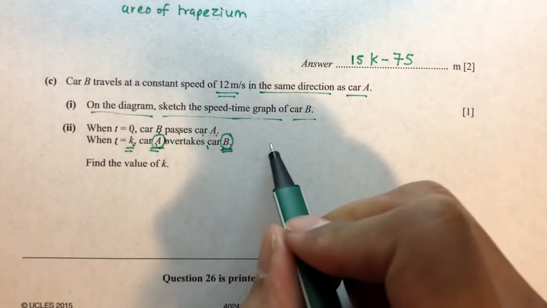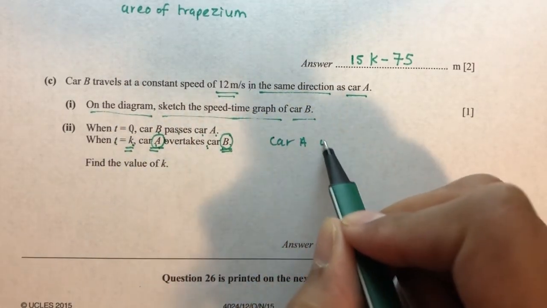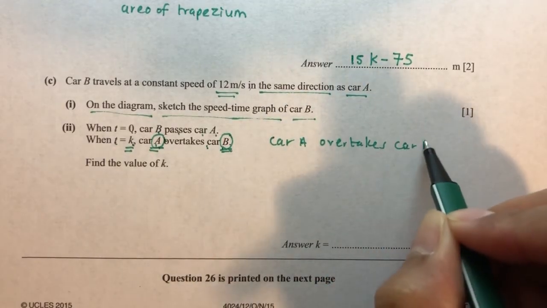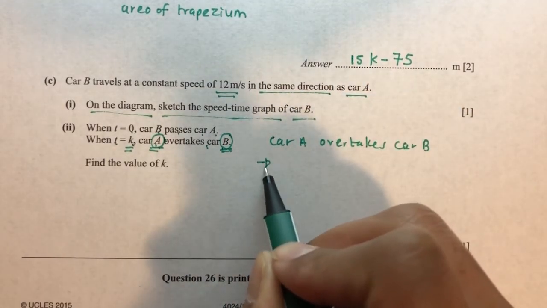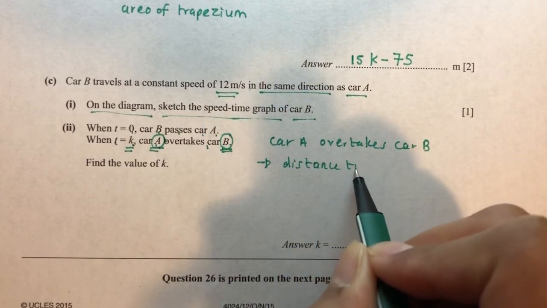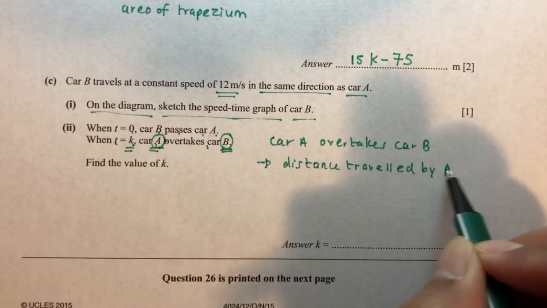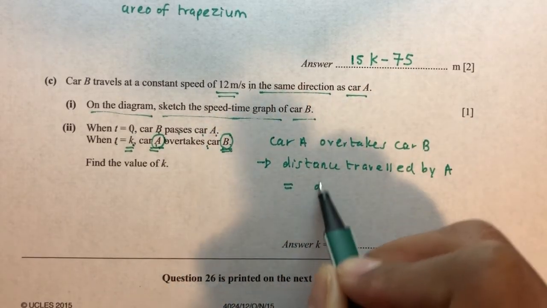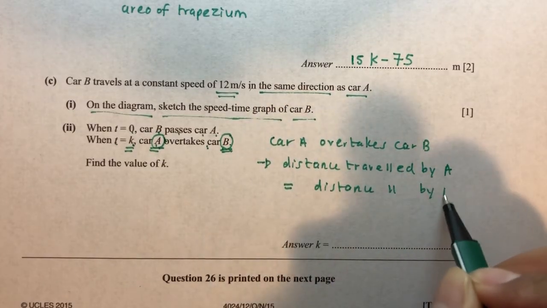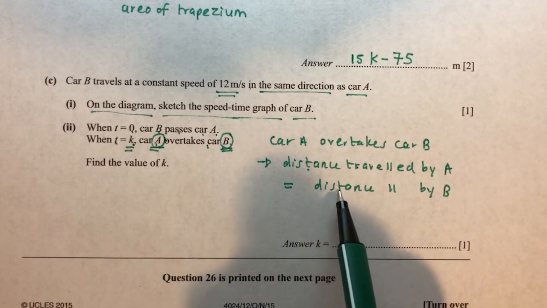So let's write this down. So when car A overtakes car B, what does this mean? It means that the distance traveled by A is equal to the distance traveled by B. So in the speed time graph, distance traveled is the area under the graph.